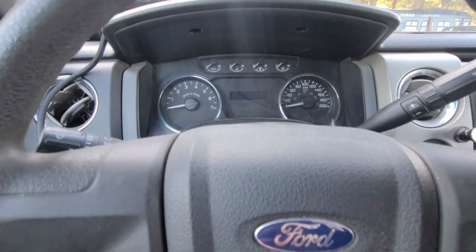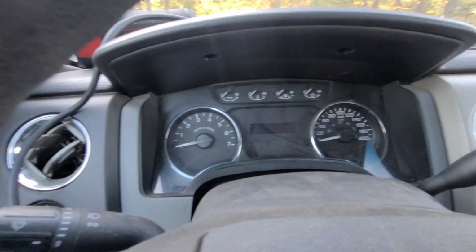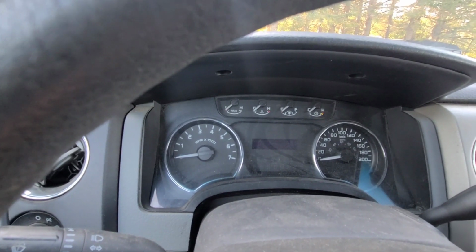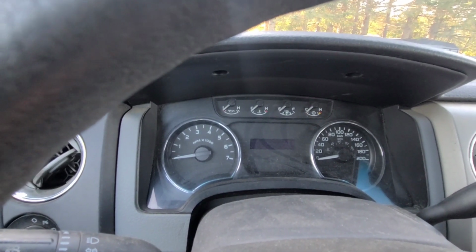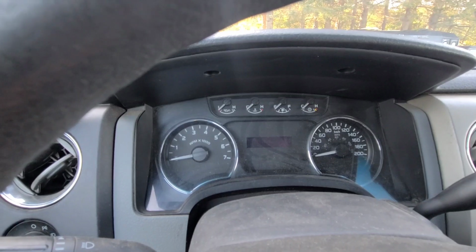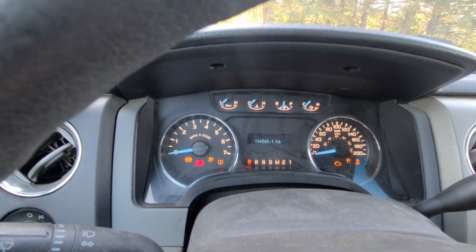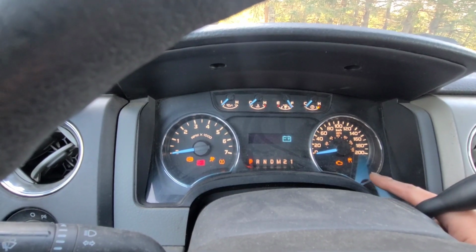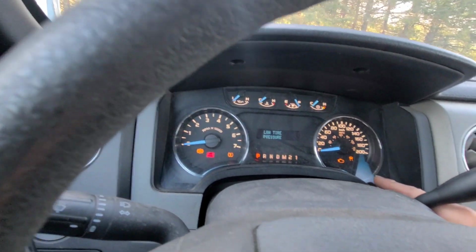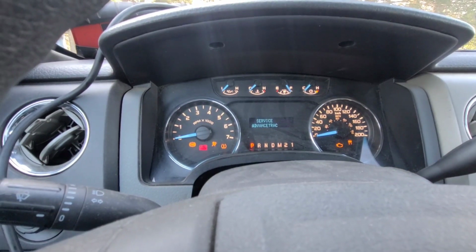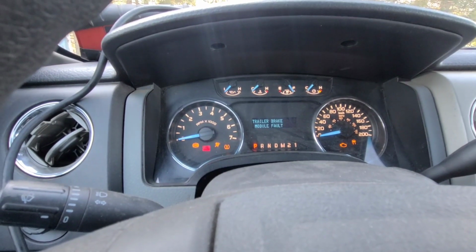So first and foremost, we're going to confirm the condition, and we're going to pay attention to warning lights on the dash, specifically the check engine light, and we're going to listen for the fuel pump prime event, because this should have a fuel pump prime when we turn the key on. Okay, I heard the fuel pump prime. The check engine light is on. Tire pressure message, ABS light, airbag warning light, service advance track, trailer brake module fault.